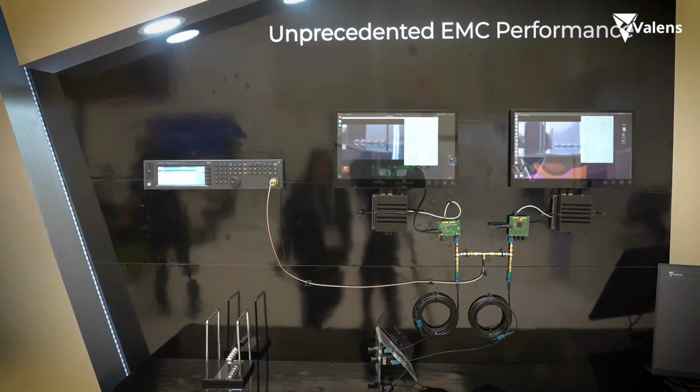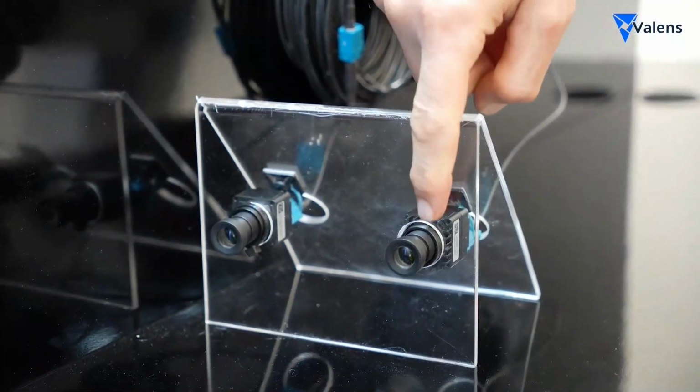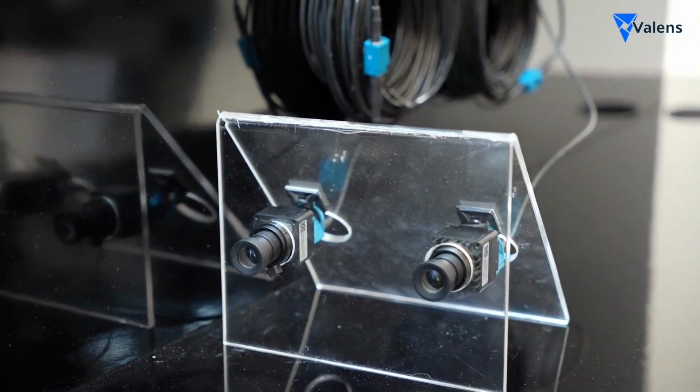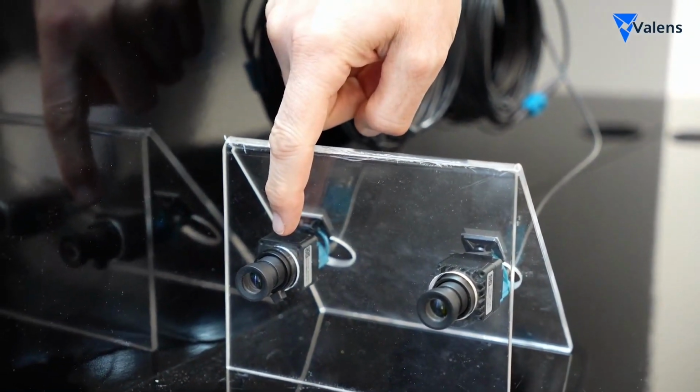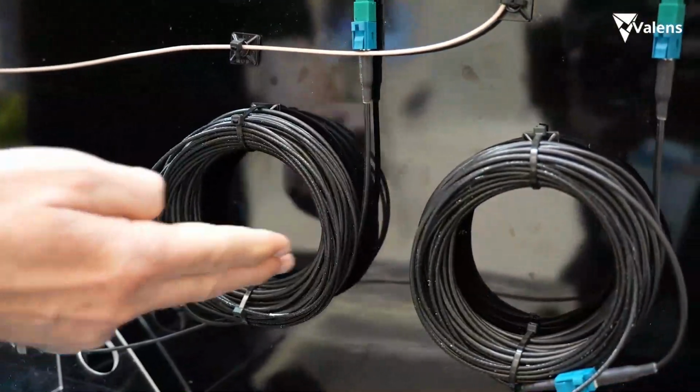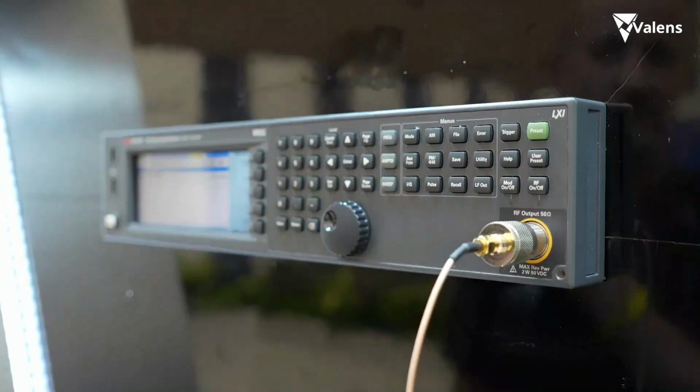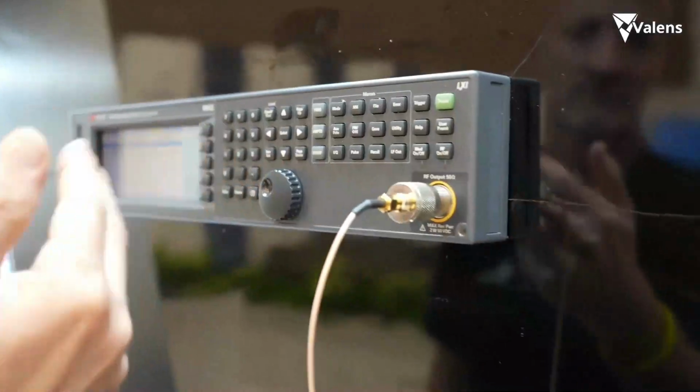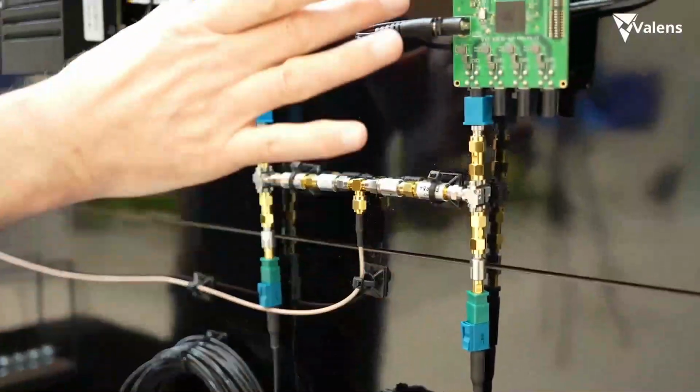Here we have our transmitters. One is the Valens VA7000 series running at 8 gigabits per second. The other is a competing legacy solution running at 6 gigabits per second. Both are connected with identical cables up to their respective receivers. We've attached a signal generator that injects noise into the links to test the robustness of the receivers. The images are shown on the screen.